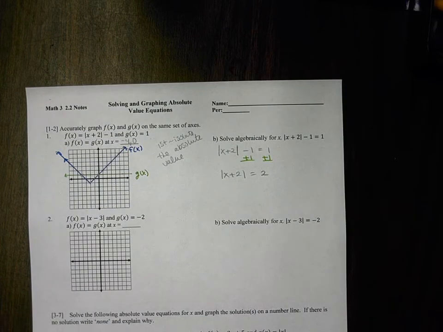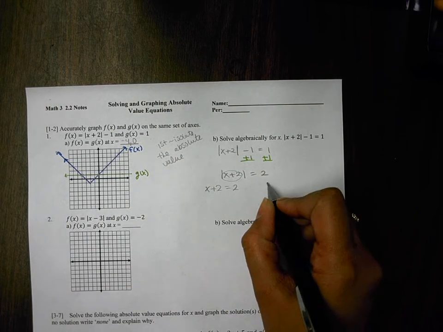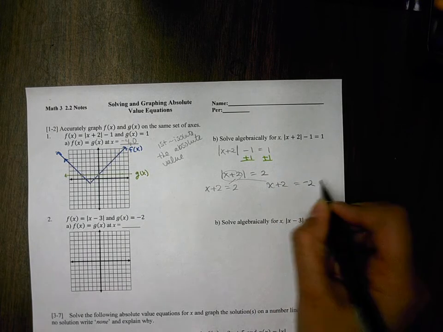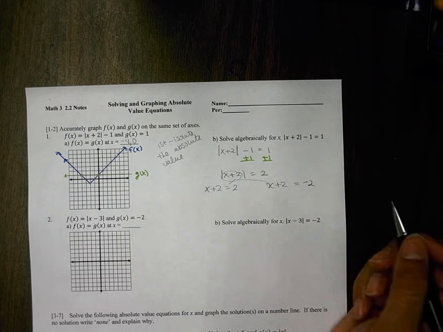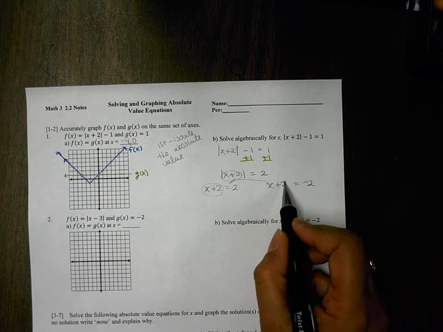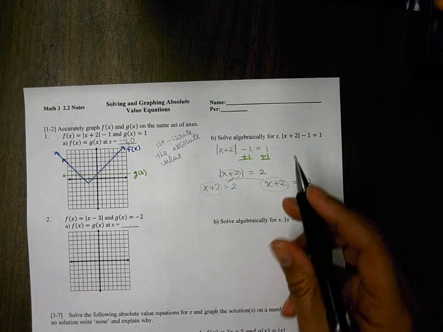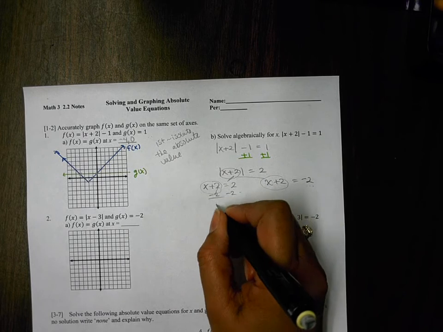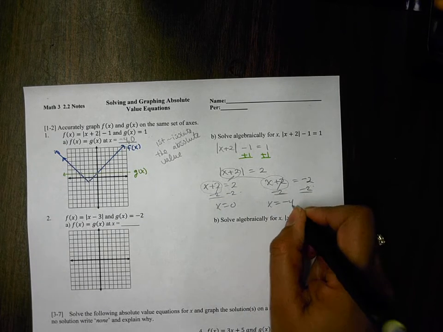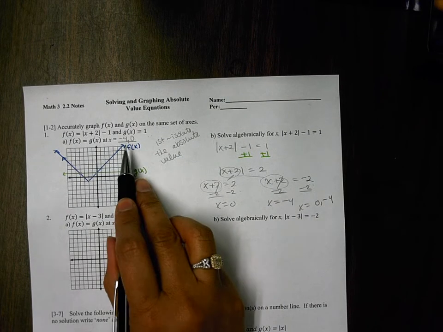All right, so the inside, which is the x plus 2, can equal 2, and the inside, which is still x plus 2, could also equal negative 2. All right, why is that? Because the absolute value of this could be positive 2, or it could be negative 2, because the absolute value of both 2 and negative 2 is going to come out to be positive 2. Subtract your 2, x equals 0. Subtract your 2, x equals negative 4. My two solutions are 0 and negative 4, and indeed those are my two solutions here.